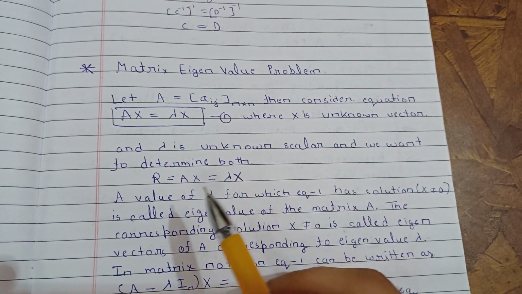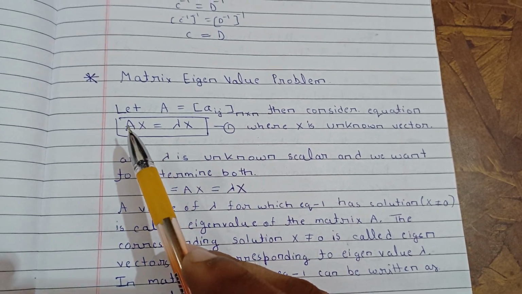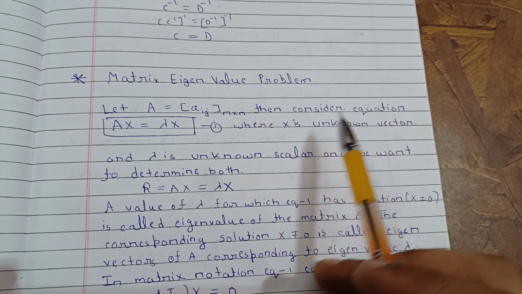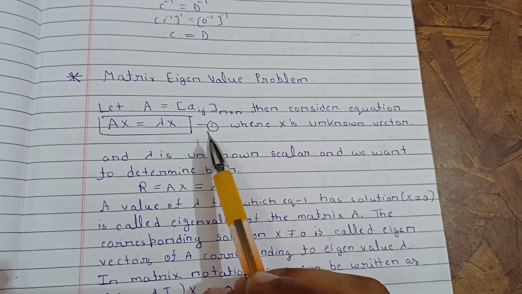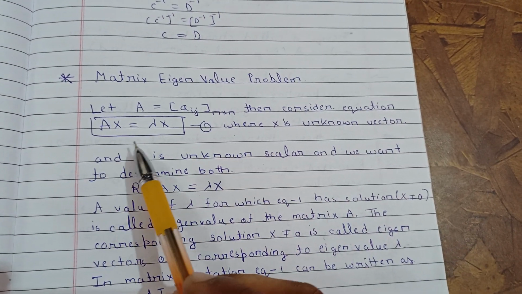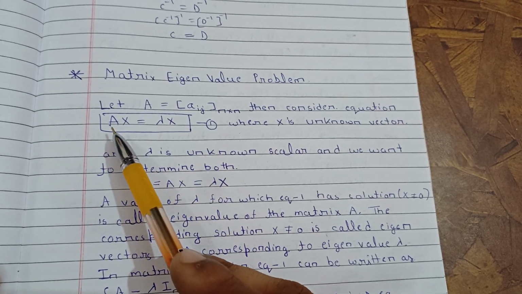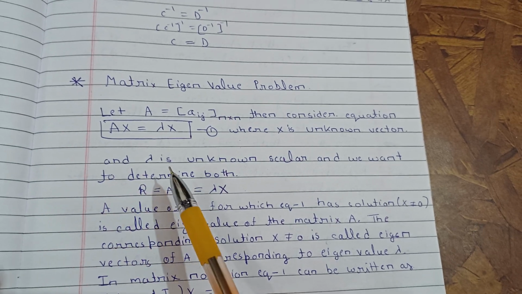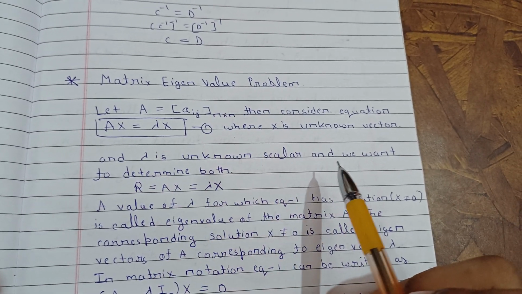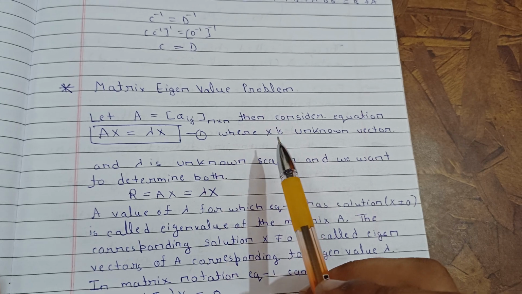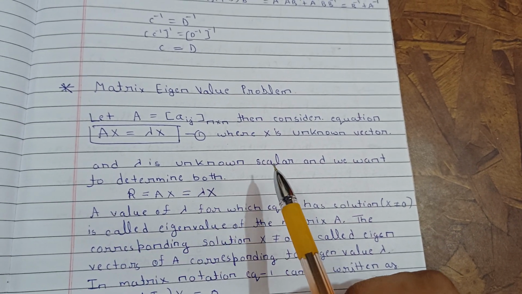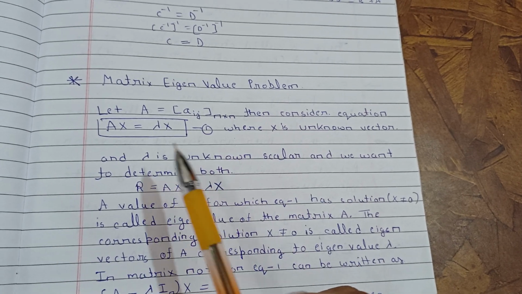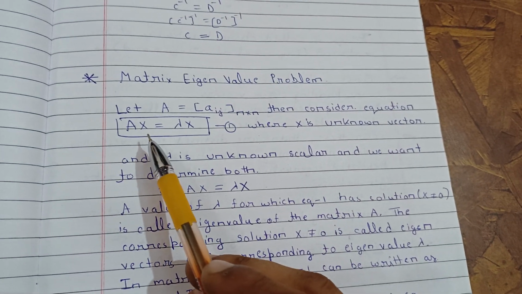So here is the base. What is this eigenvalue? Let's see. Let A equal to A_ij, n by n. Okay, this is a matrix. Then consider an equation Ax equal to lambda x, where x is an unknown vector, and A is a matrix for which we have to find the eigenvalue, and lambda is an unknown scalar, and we want to determine both. Means x is an unknown vector and lambda is an unknown scalar value, and we need to find both of them.